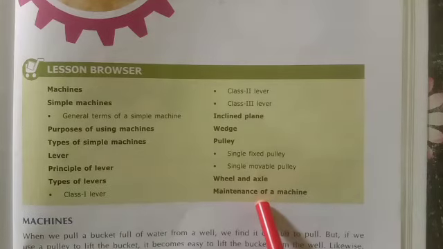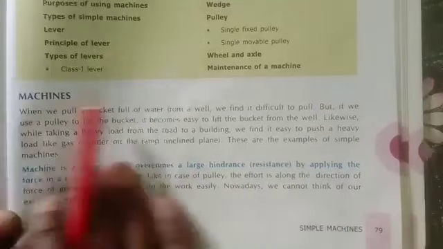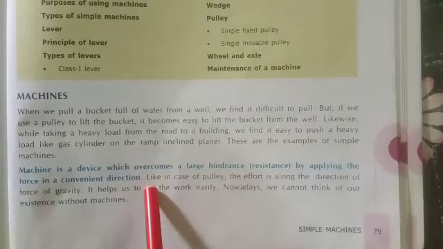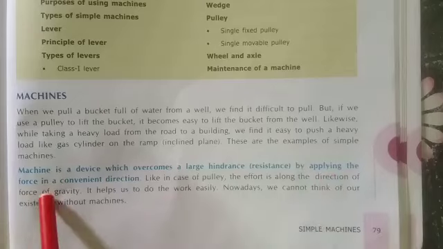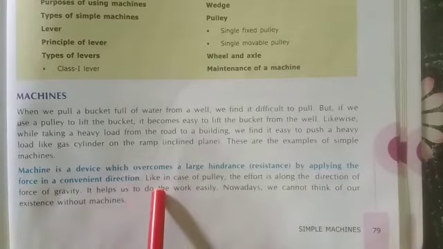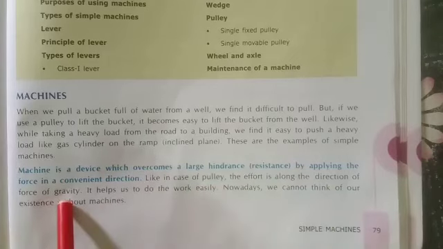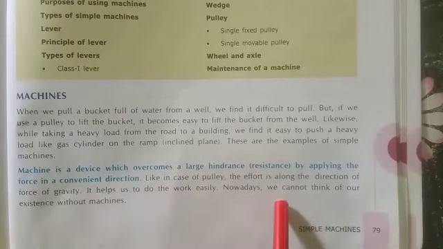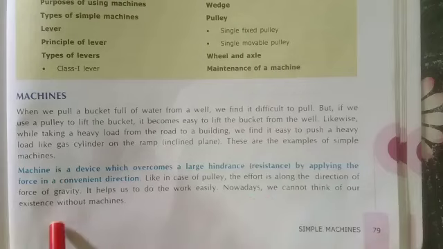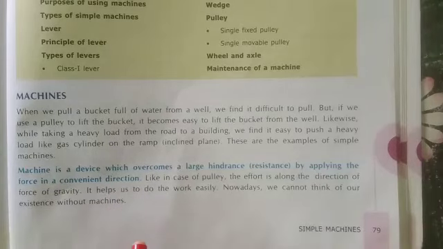See, a machine is a device. A machine is a device which overcomes a large hindrance, meaning resistance, by applying force in a convenient direction. Like in the case of a pulley, the effort is along the direction of the force of gravity. It helps us to do the work easily. Nowadays, we cannot think of our existence without machines. Machines are everywhere, essential for doing easier work. Let me discuss more.